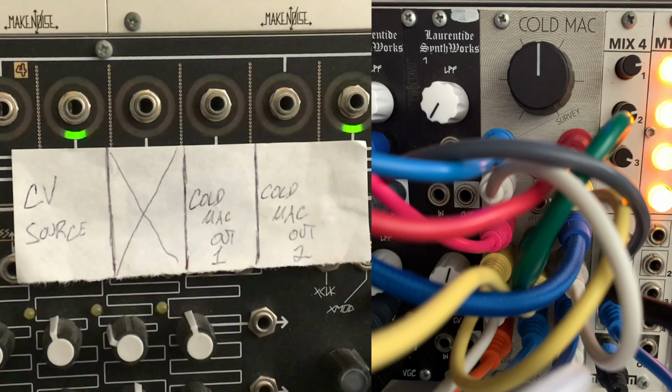In the next installment of Patching ColdMac: left and right, a general overview, and another example of terraforming.